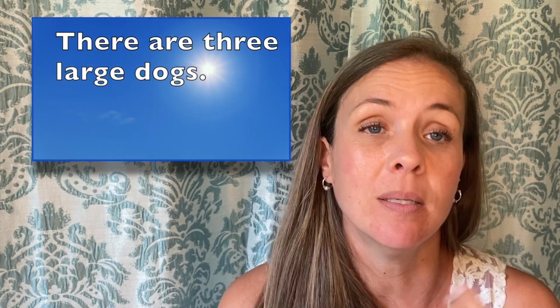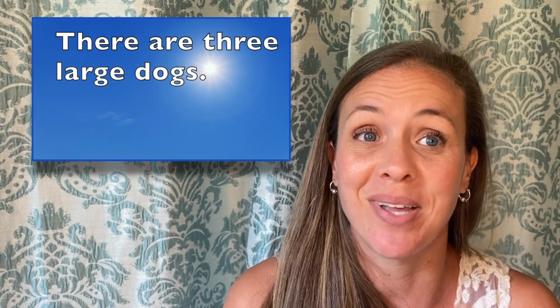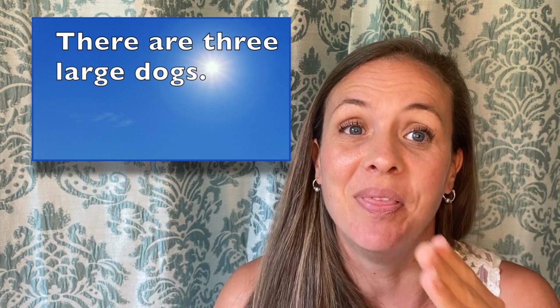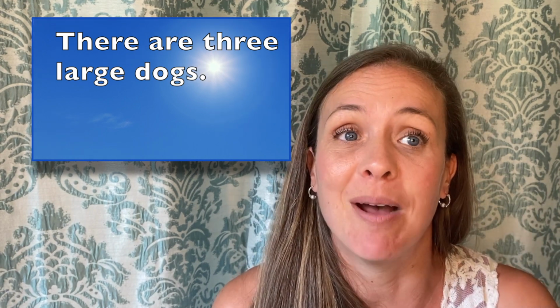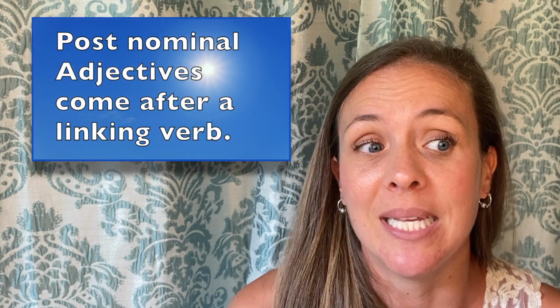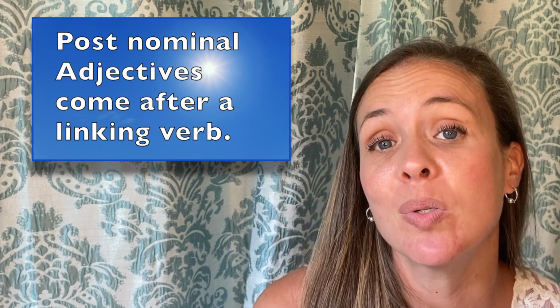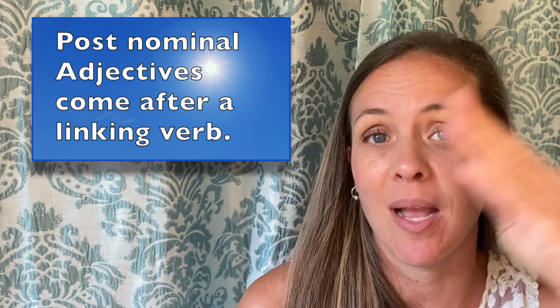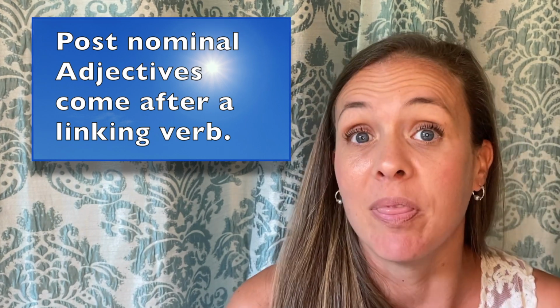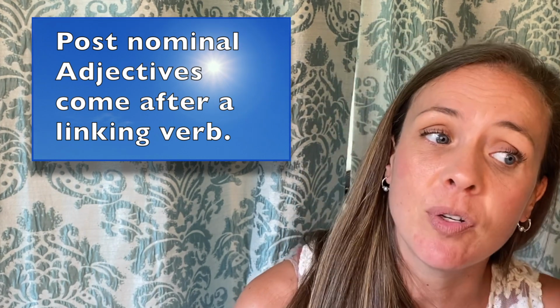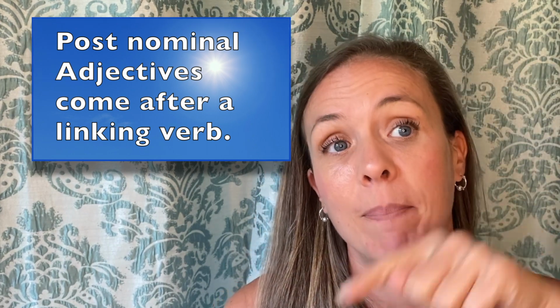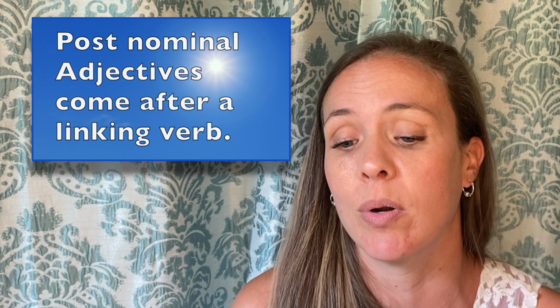There are 3 large dogs. So that's 2 adjectives, and they both come directly before the noun. So dogs is the noun. The other place where you could put an adjective is after a linking verb. And these are called postnominal adjectives. So these adjectives come after the verb, but they tell you more about the subject. Okay, they give you more information about the subject.